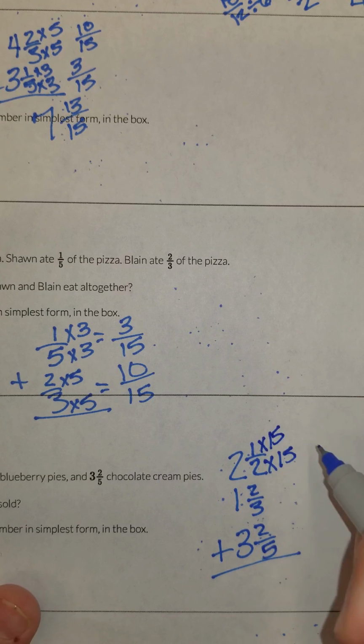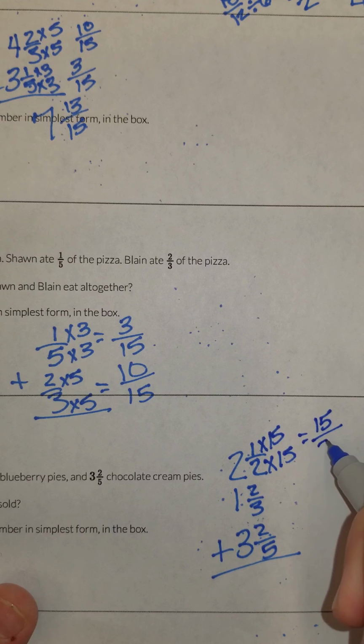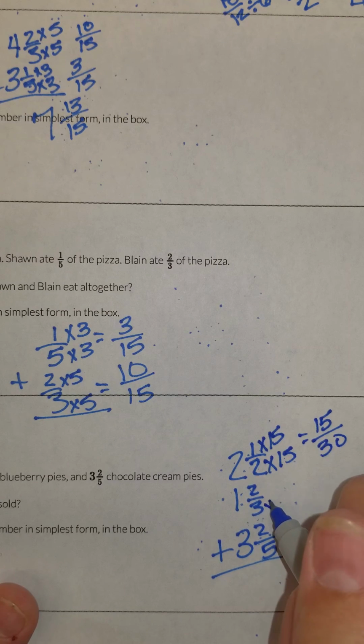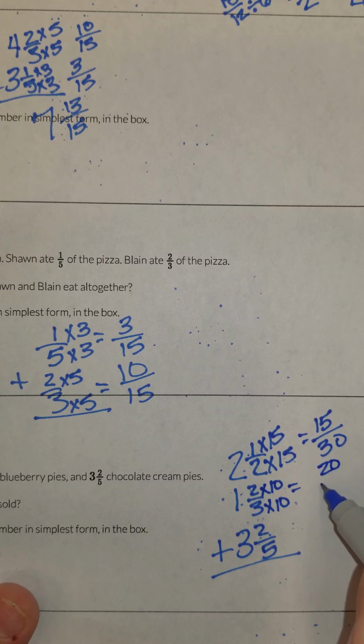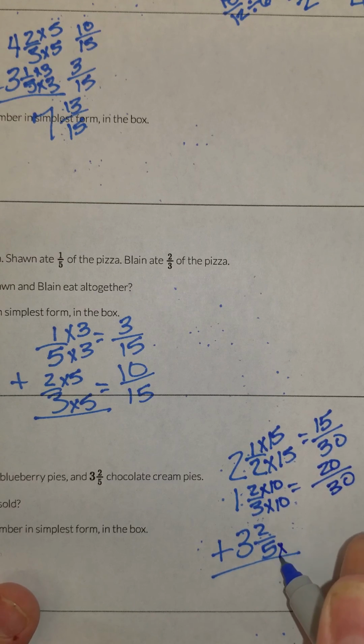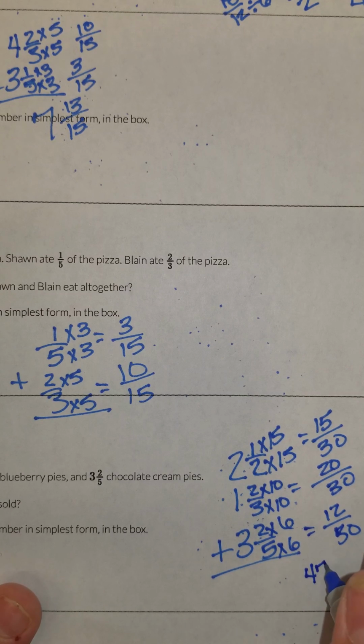So I'm going to multiply this one by 15. I'm going to multiply this one by 10. And I'm going to multiply this one by 6. And now I just get to add 15 plus 20 is 35, plus 12 is 47 out of 30.